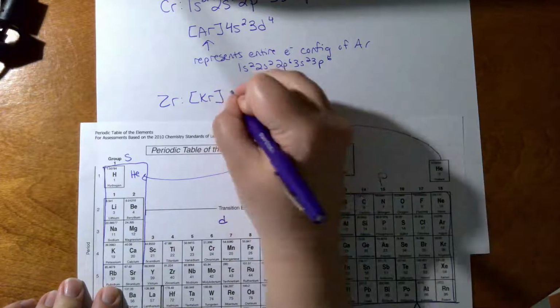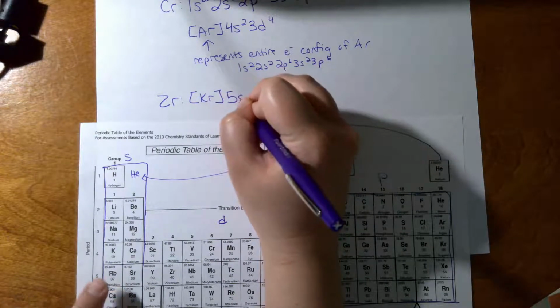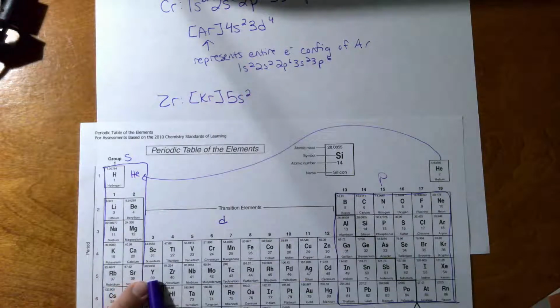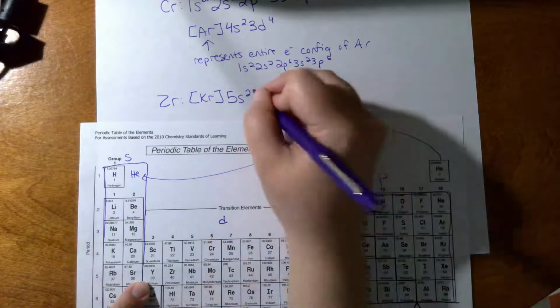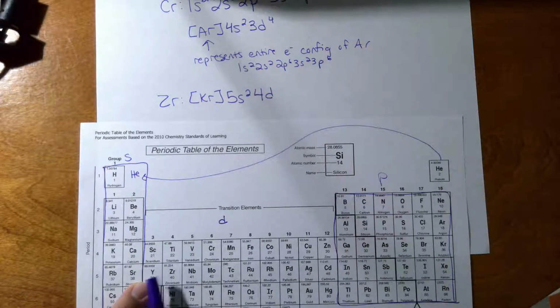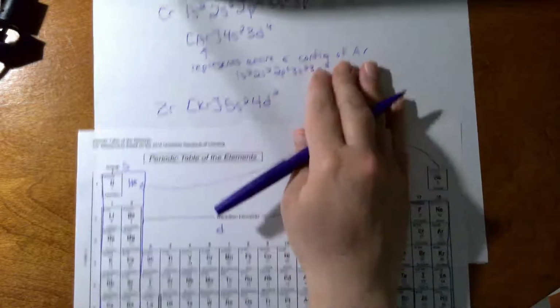Now I come down here. What period am I in? Period 5. This is the S block, and I go 1, 2 squares. Now remember, these are the 4d orbitals. So energy level 4, D block, and to get to zirconium, I go 2 squares. Okay, so this is a lot faster.